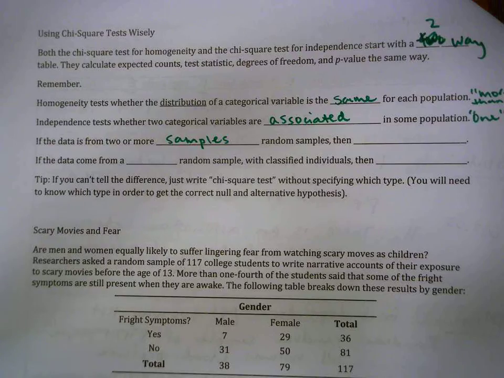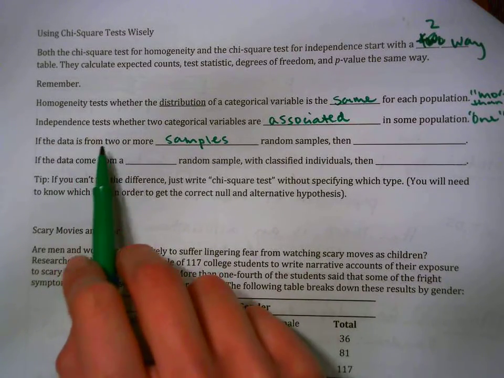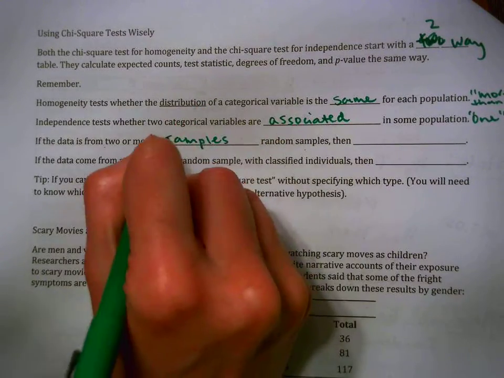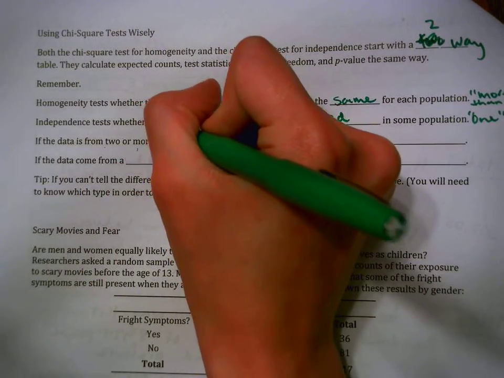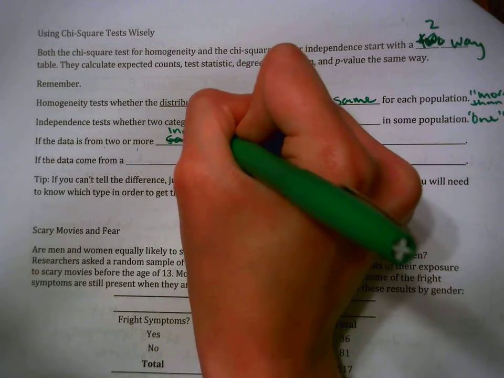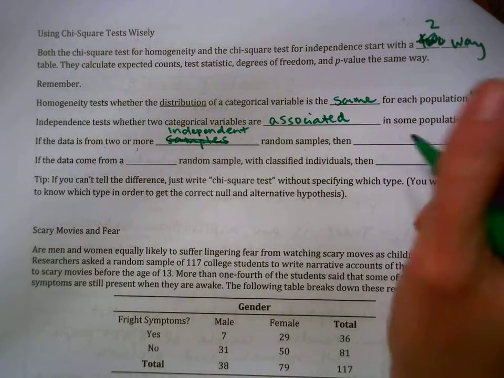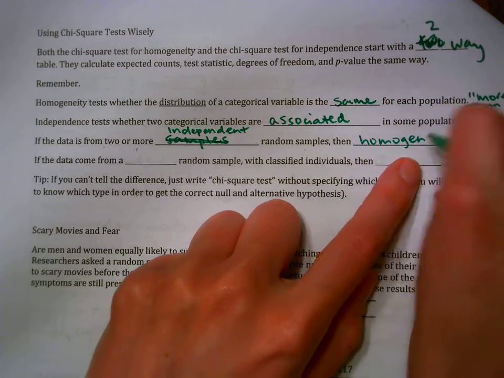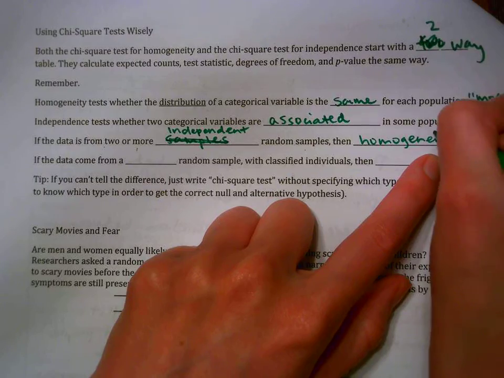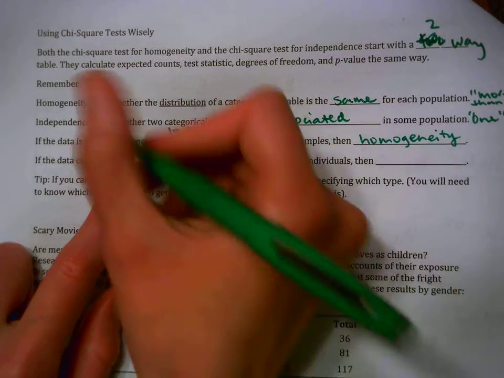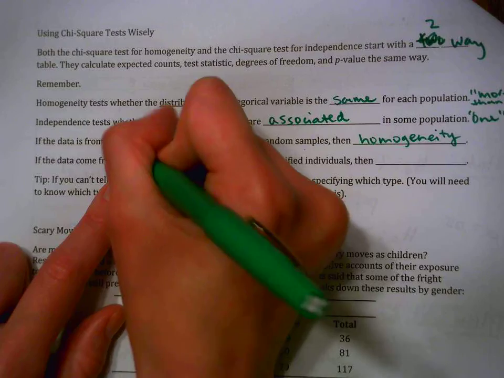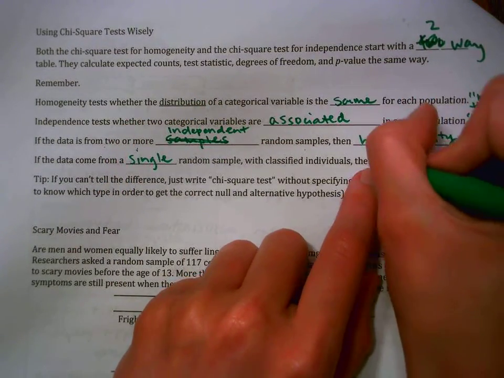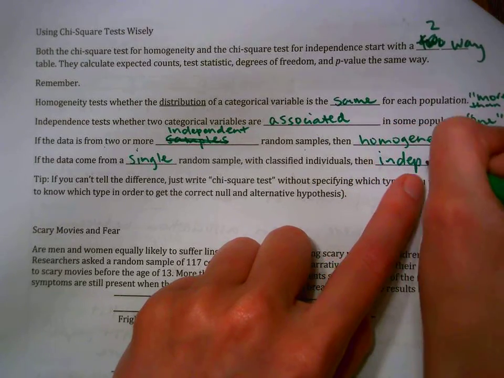Oh wait, I'm just talking and I'm not reading. If the data is from 2 or more independent random samples, it already says samples right there. Sorry, I got ahead of myself. Independent. Then it would be homogeneity. But if it comes from a single, one random sample, then it's independence.